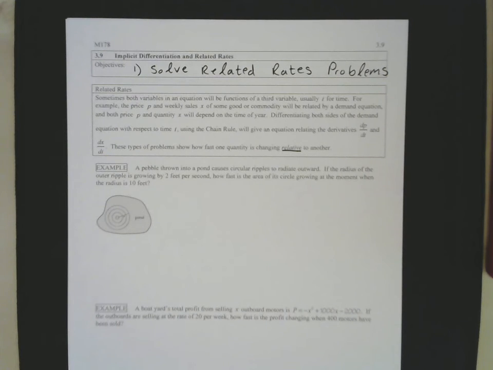It says a pebble thrown into a pond causes circular ripples to radiate outward. If the radius of the outer ripple is growing by 2 feet per second, how fast is the area of its circle growing at the moment when the radius is 10 feet?